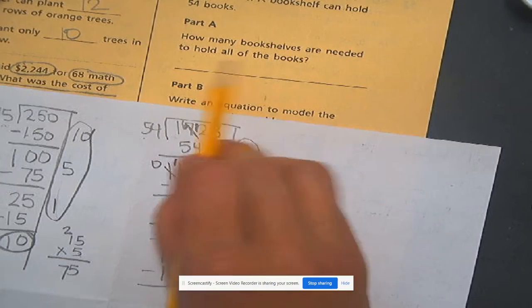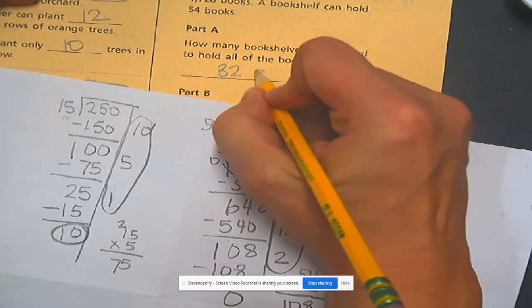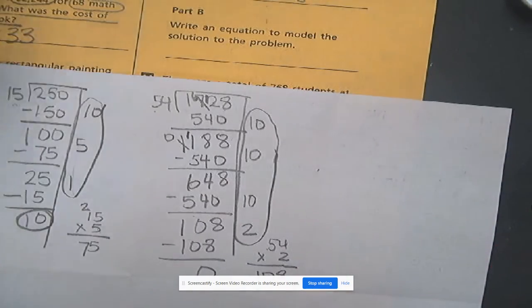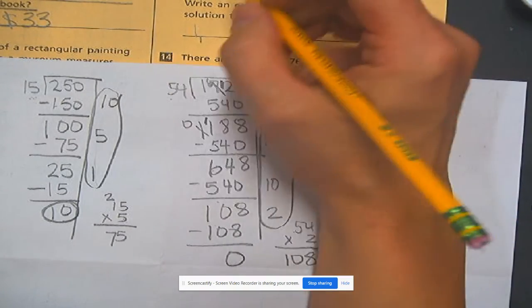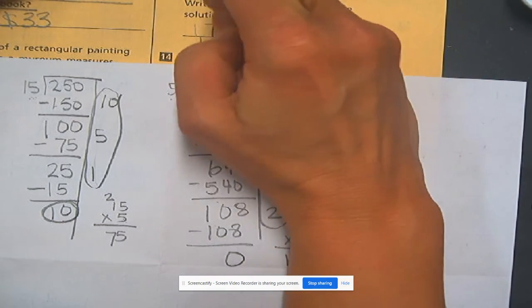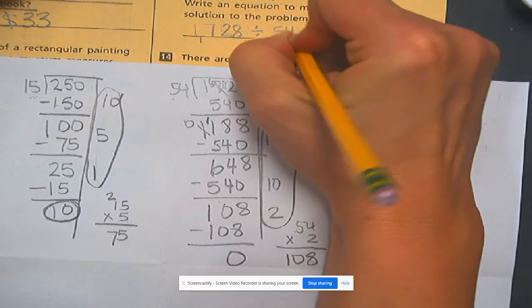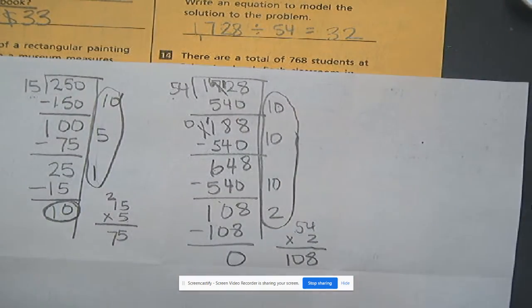So how many bookshelves are needed to hold all the books? 32. I'm just gonna write shelves. Then it says write an equation. So what did we do? 1,728. Whoops. Yep. Divided by 54 equals 32. And there's our equation with its answer.